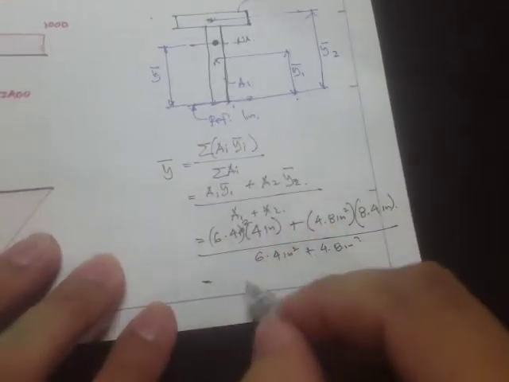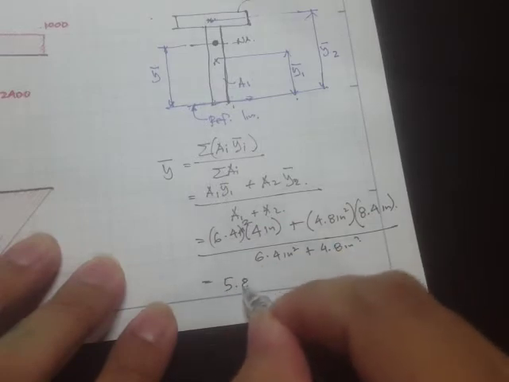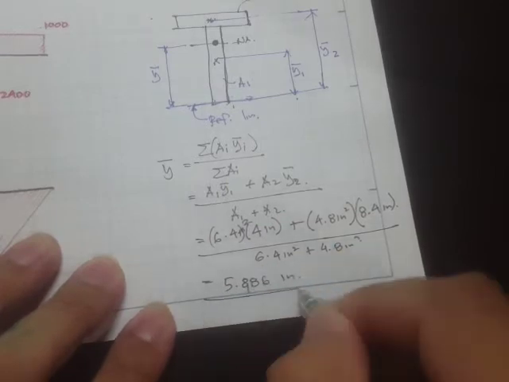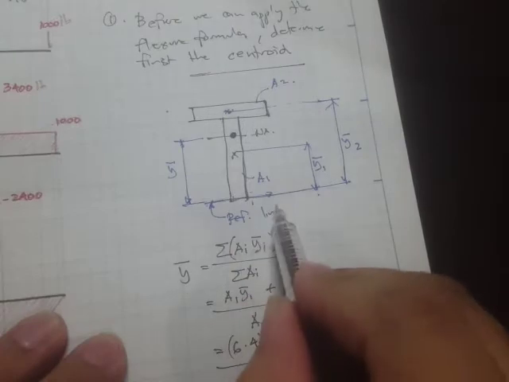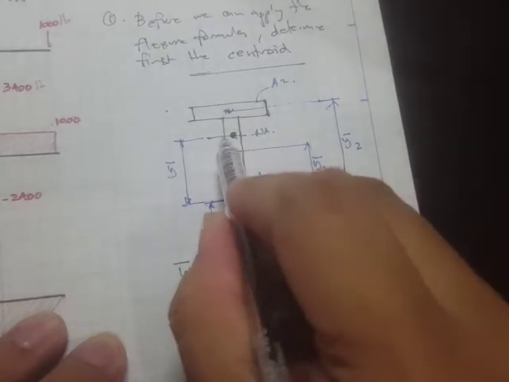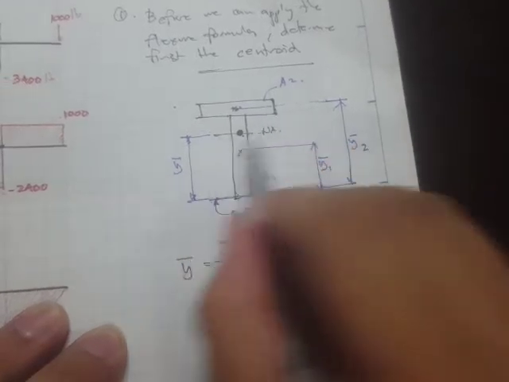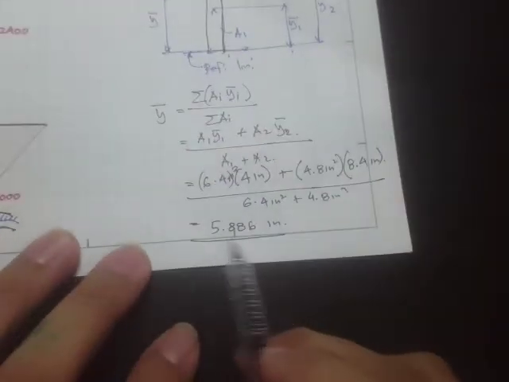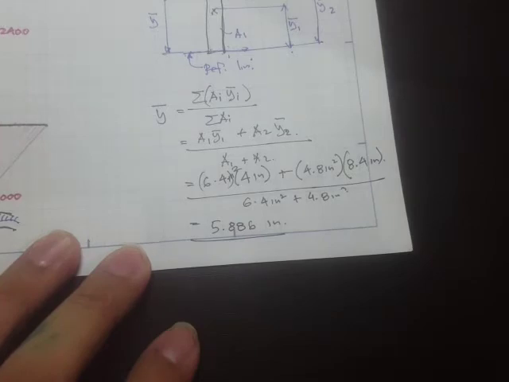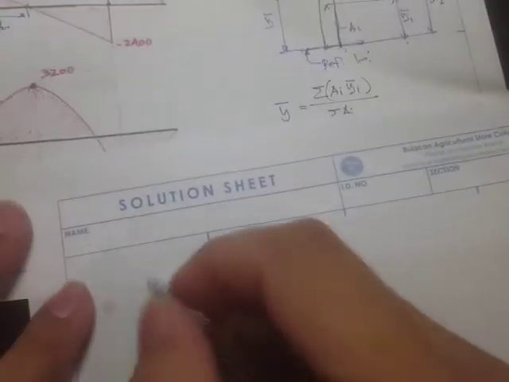Now the distance would be 5.886 inch. Okay, so from this reference line to the total or overall centroid, the value is 5.886. Okay, so let us redraw this.